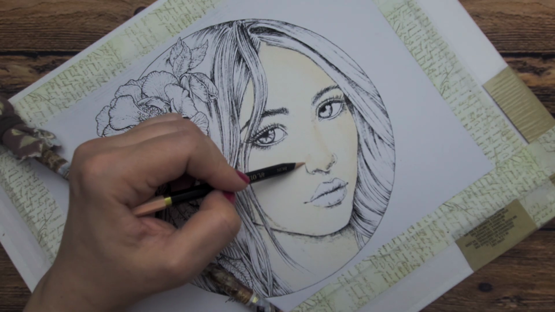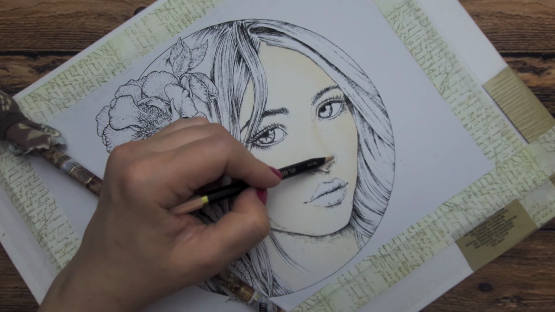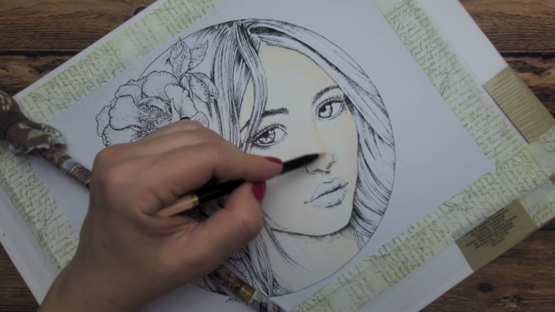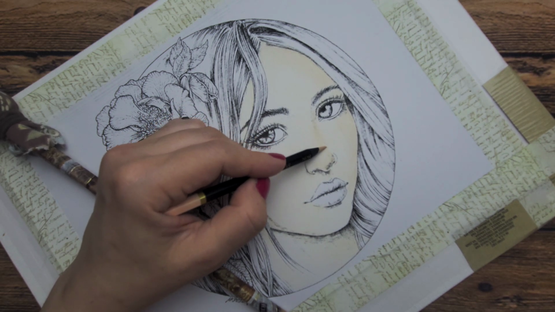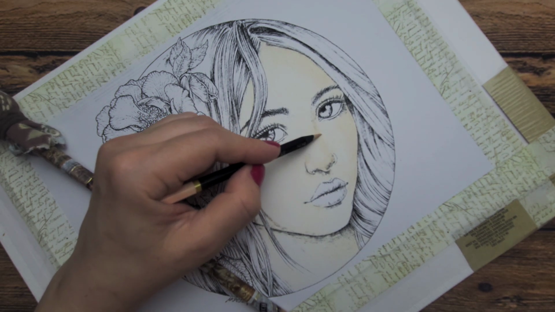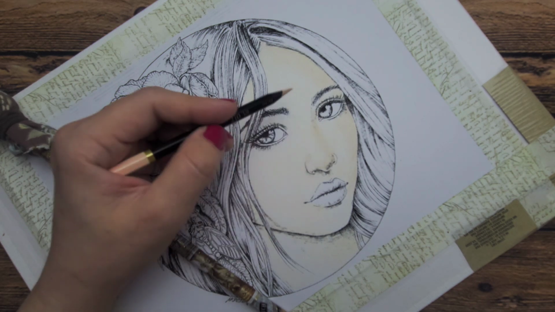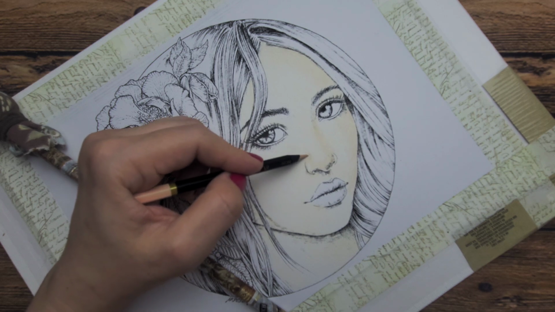You have to be careful with the nose, because sometimes you might want to make a harsh line over here, but you really just want to try and build up the shadow more so than do any kind of harsh lines.